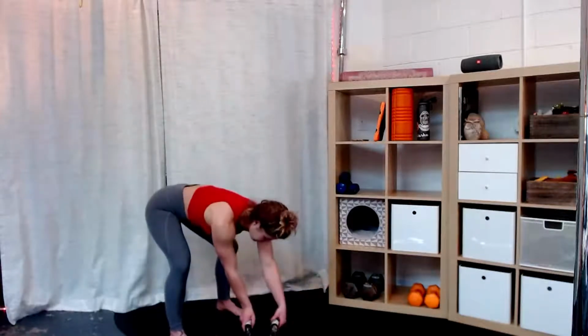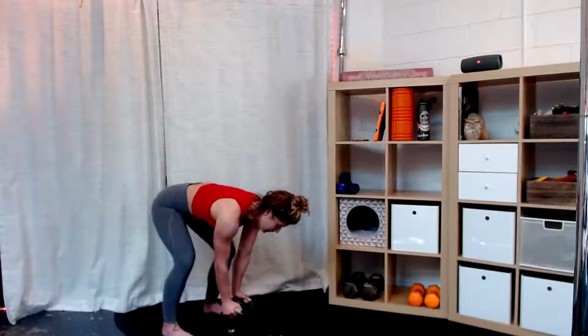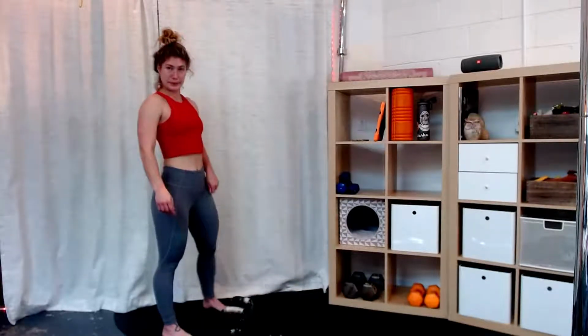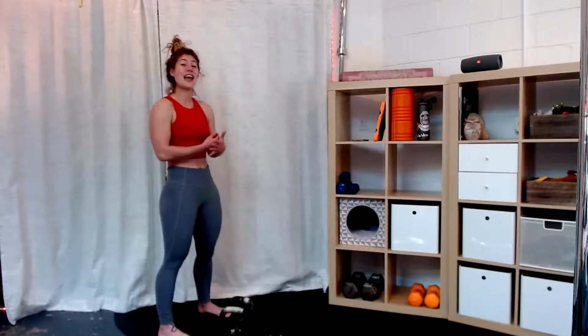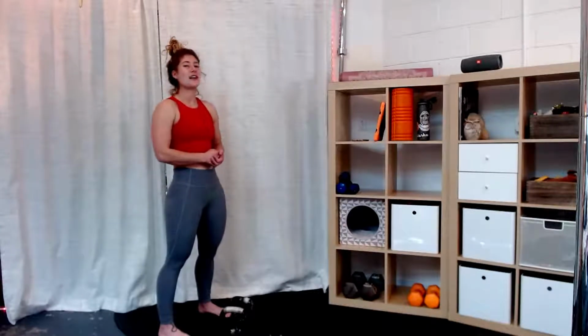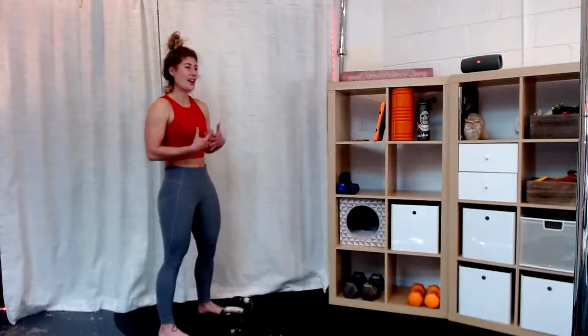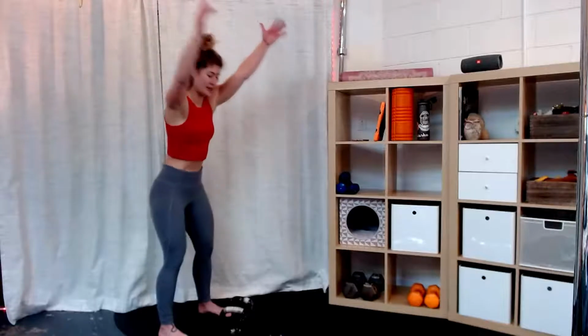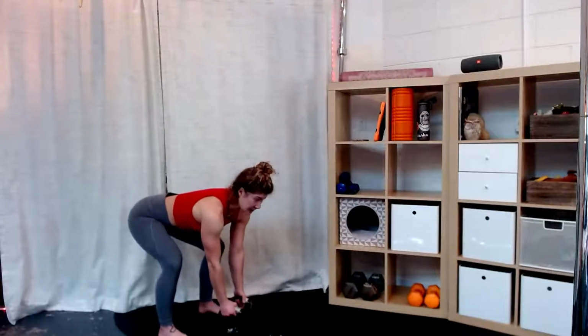I'm gonna do it with my 2 bells. If you have 1 heavy bell, I'm jealous. Share it with me, please. But here we go, 10 or less of that swing. Power, movement. Inhale, come down. Make sure you breathe on each rep.